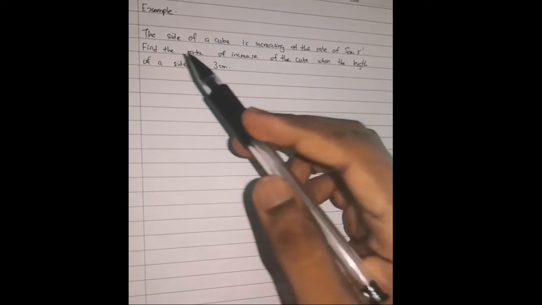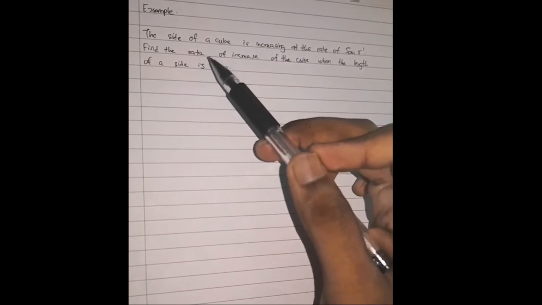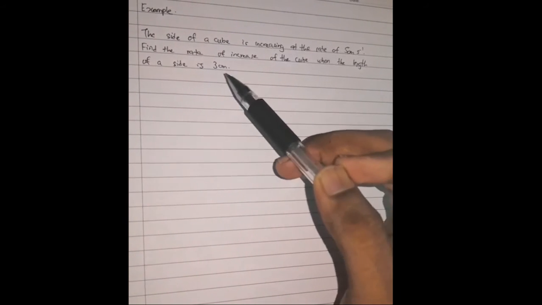So here I have an example question. The side of a cube is increasing at the rate of 5 cm per second. Find the rate of increase of the volume of the cube when the length of a side is 3 cm. When we have a question like this, we need to do a sketch. It is stated that it is a cube, so we just draw a cube and we label the side with x.